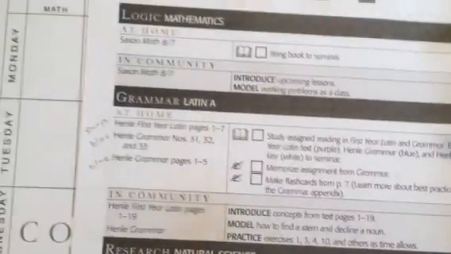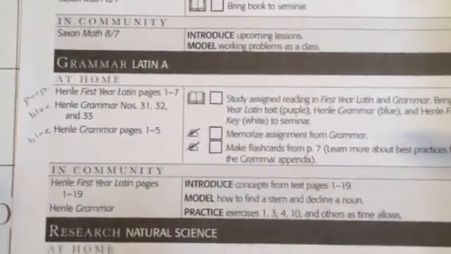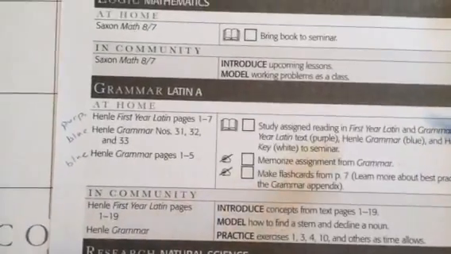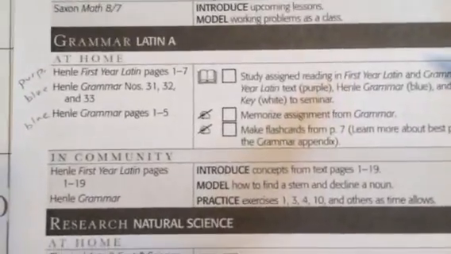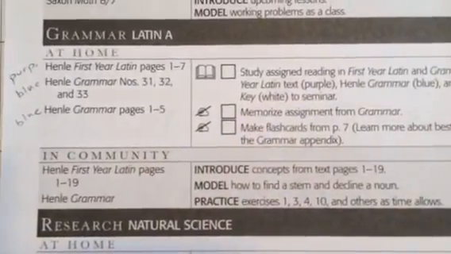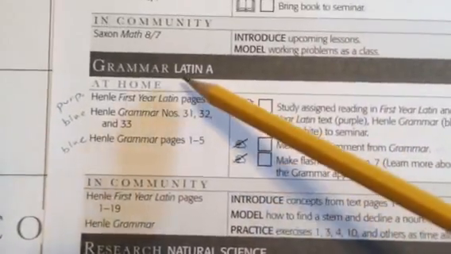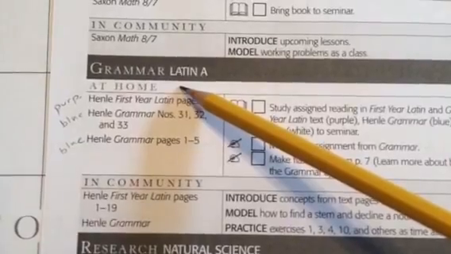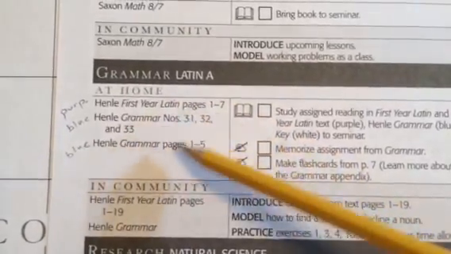Latin. Sorry. It's early. Okay, Latin. I am looking at the Challenge A guide on page 36. This is our week 1 for Latin, and specifically we're going to look at this at-home section. Here are the resources we're going to use.